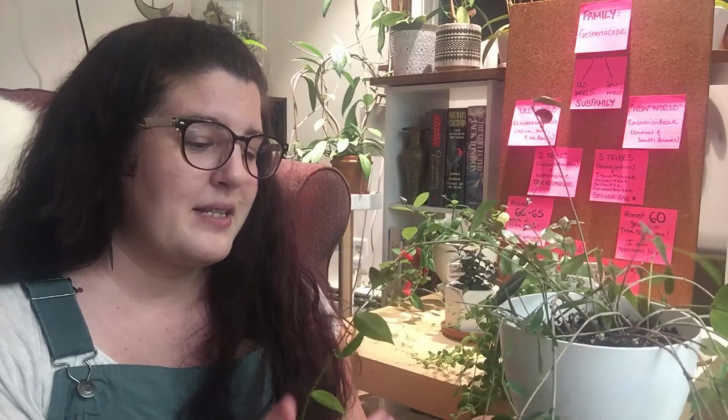This one had consistent leaf drop, and I couldn't figure it out because I thought I was watering as required. And so I decided to move it.